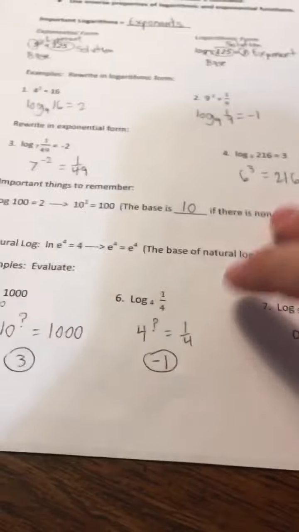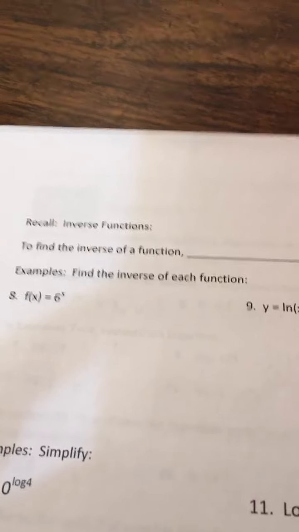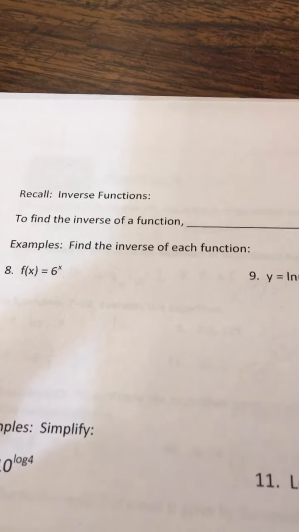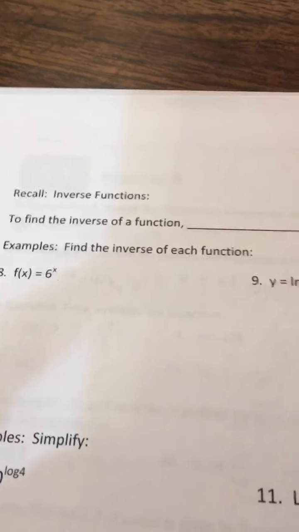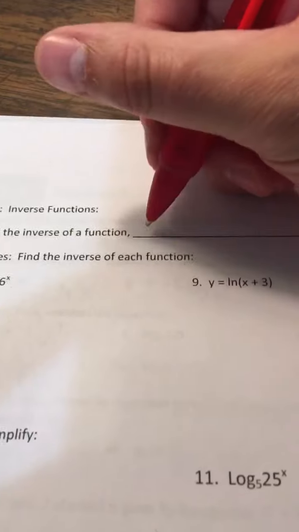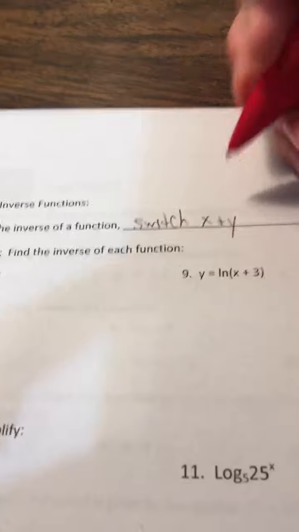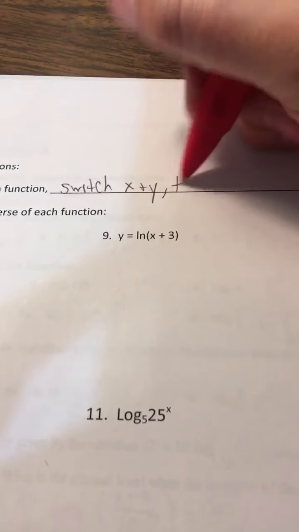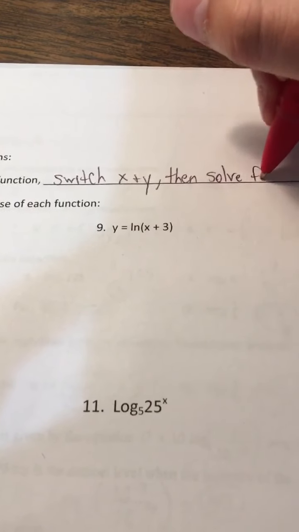All right, and then the last thing we're going to be doing, just on the second page, is using what's called inverse properties of functions. Now, if you remember, a lifetime ago, it seems like, when we were in school, we were finding the inverses of a function. The first thing you had to do to find the inverse of a function was something with x and y. You had to switch x and y, then solve for y.